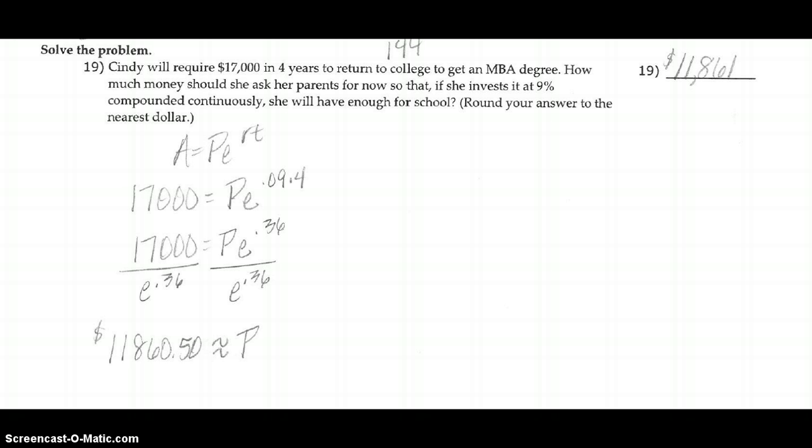So when I divide both sides, when I divide 17,000 by e to the 0.36, and I round to the nearest dollar, I get $11,860.50. So I just rounded it up to $11,861, although I would accept $11,860 as well. So either one of those would be the amount that she would need to ask her parents for so that it would accumulate enough interest at the given rate and allow her to have the $17,000 at the end of 4 years.